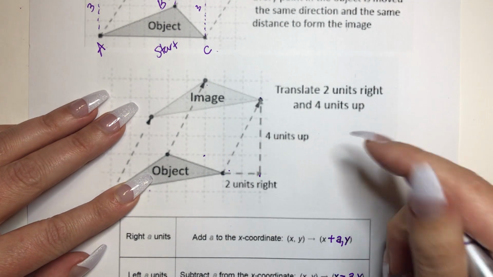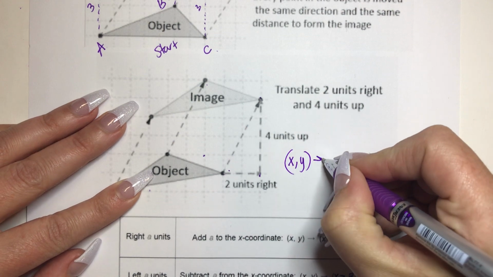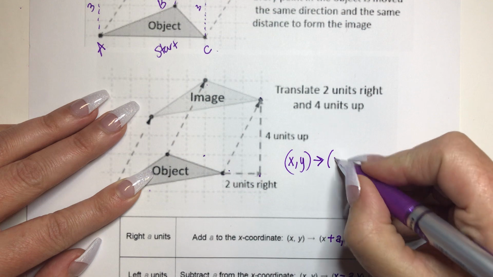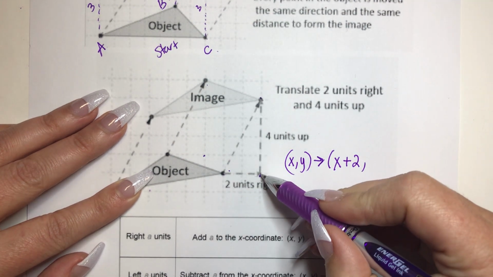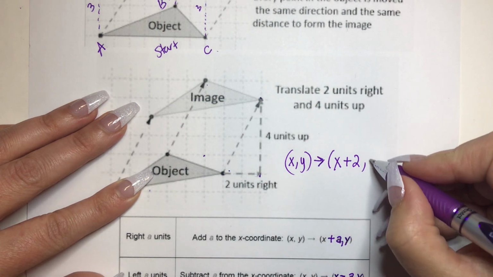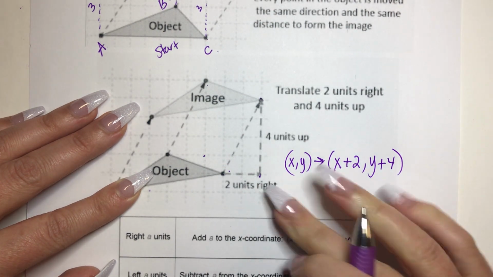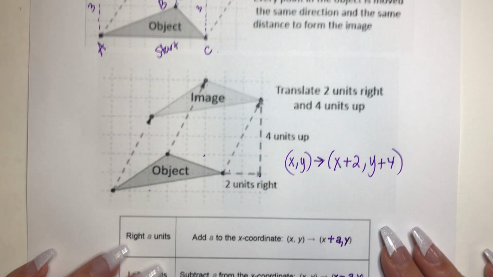So let's go here and talk about this one, right? So I have my point, my x and y, which I'm starting with. And then what's happening? I'm going 2 to the right, which is in the positive direction. So that affects the x. So I'm going to go x plus 2. And then I'm going up 4, which affects the y. So it would be y plus 4. So that would be the translation rule for this particular translation.